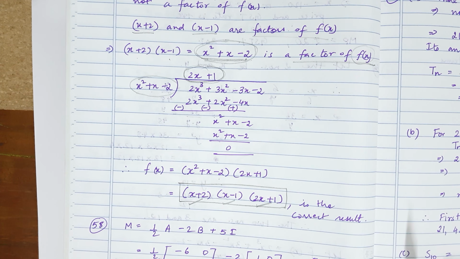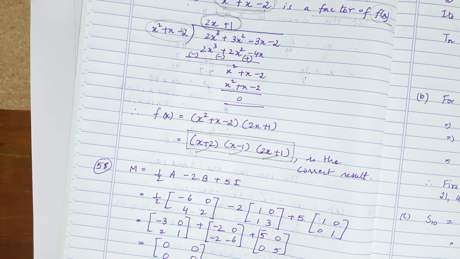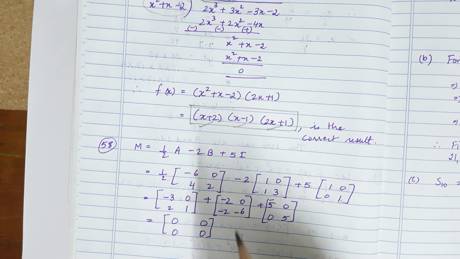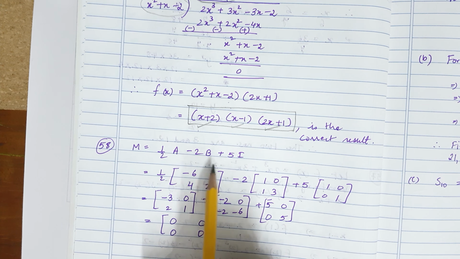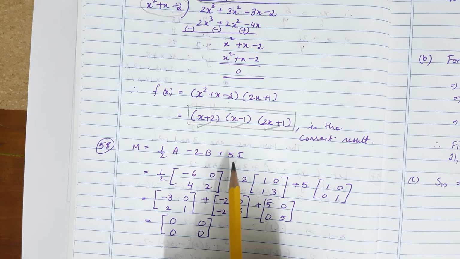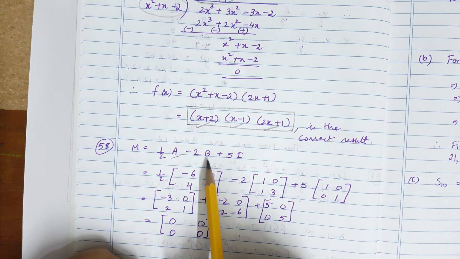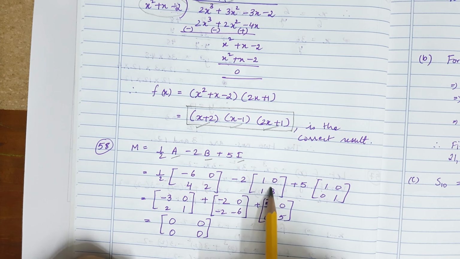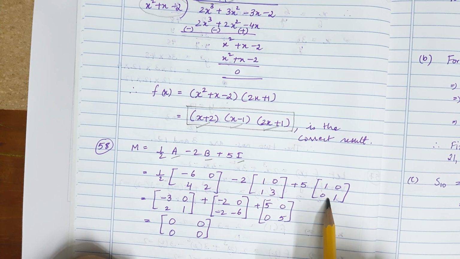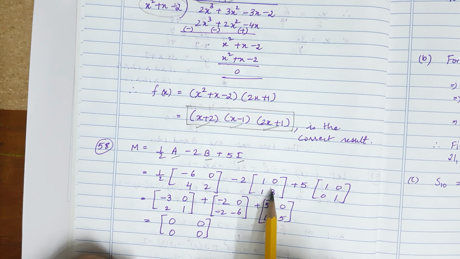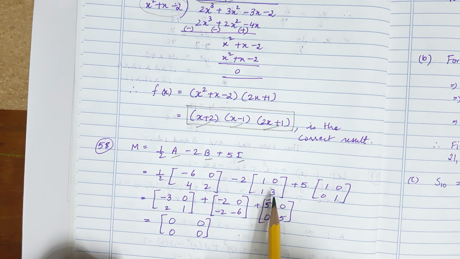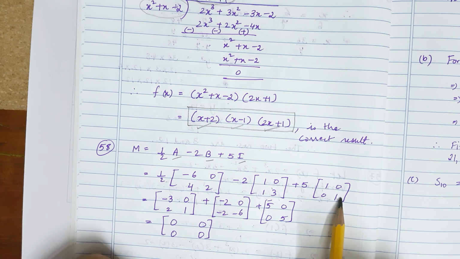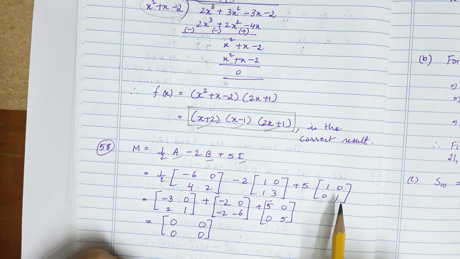Okay, so for this question, this is the value of matrix M. So I have just to substitute matrix A, B and identity matrix. So if I just substitute that, half into matrix A minus 2 into matrix B plus 5 into identity matrix. Because all the other matrices are of order 2 by 2, my identity matrix also has to be of order 2 by 2 in order to add and subtract, right?